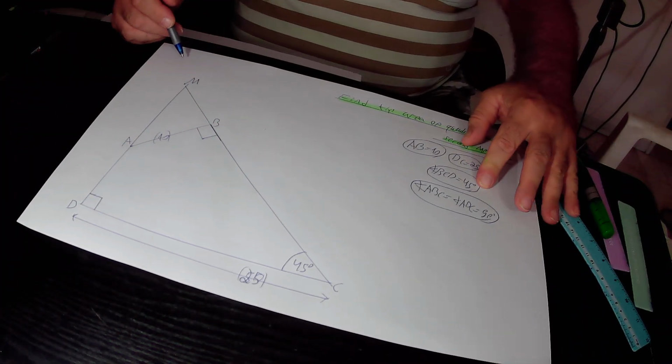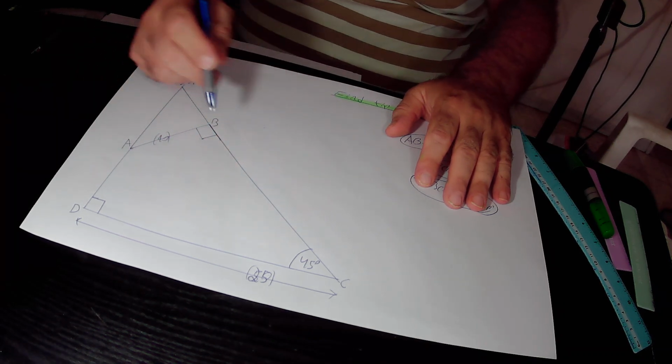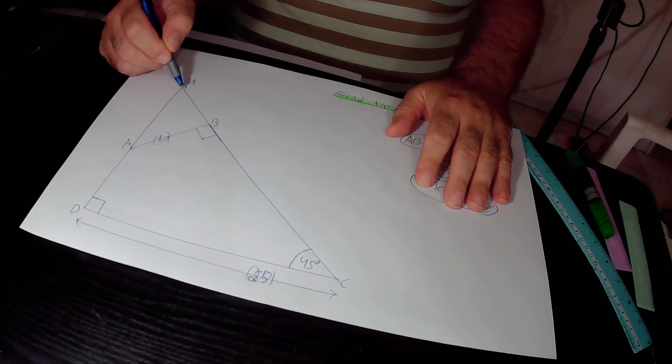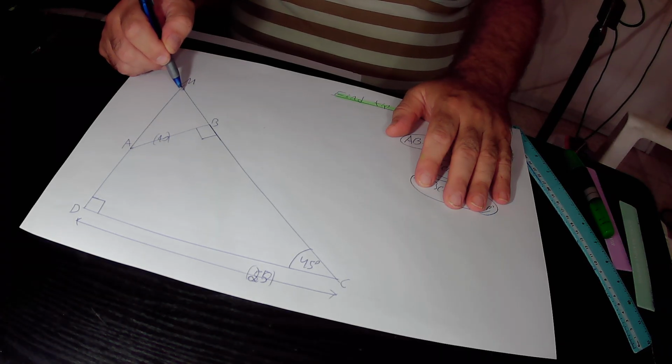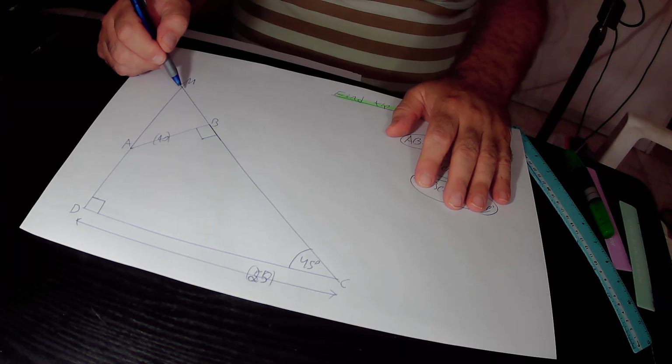In the big right triangle MDC, this angle equals 90 degrees, this angle equals 45 degrees, and therefore this third missing angle must be equal to 45 degrees in its size, according to the rule that the sum of the angles in any triangle is equal to 180 degrees.